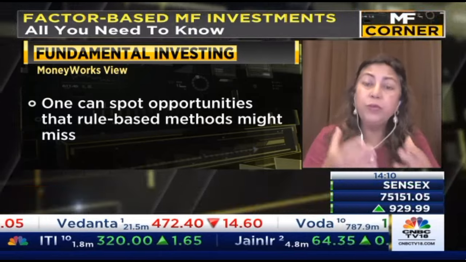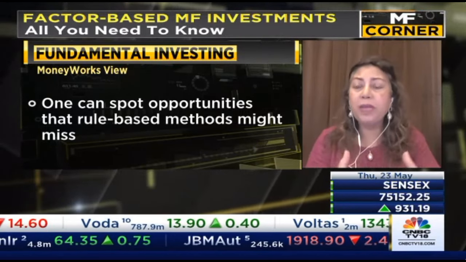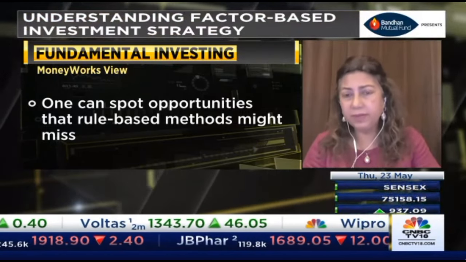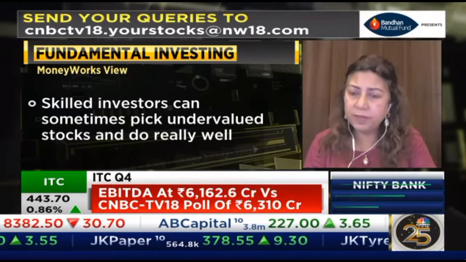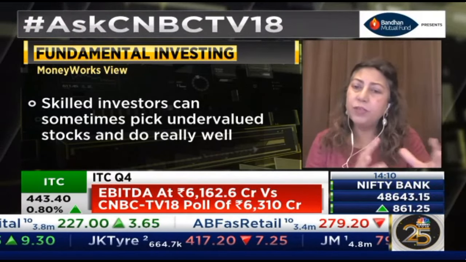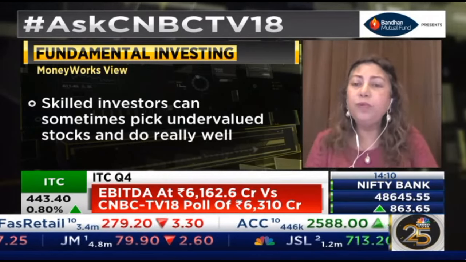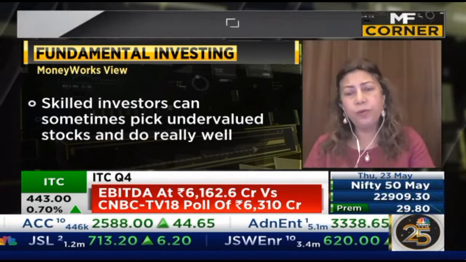How much time can you devote to actually picking up stocks by doing a fundamental analysis? By and large, through experience, one can say that investors will not be able to devote so much time to fundamental analysis. So they are better off investing in factor investing products and selecting a ratio between two very well-proven styles like momentum and low vol.